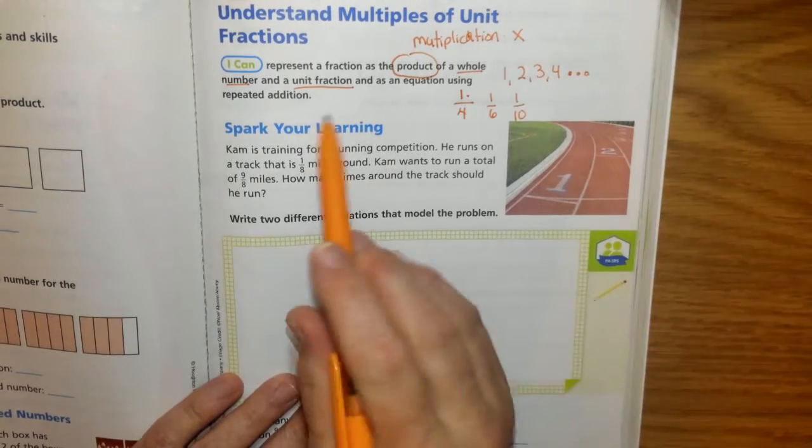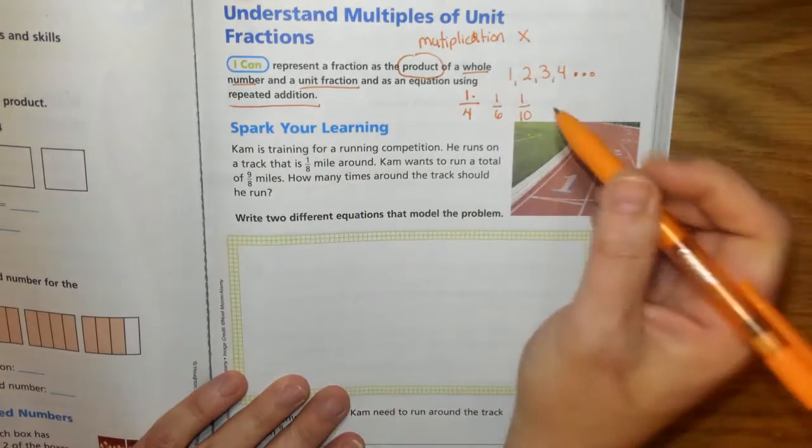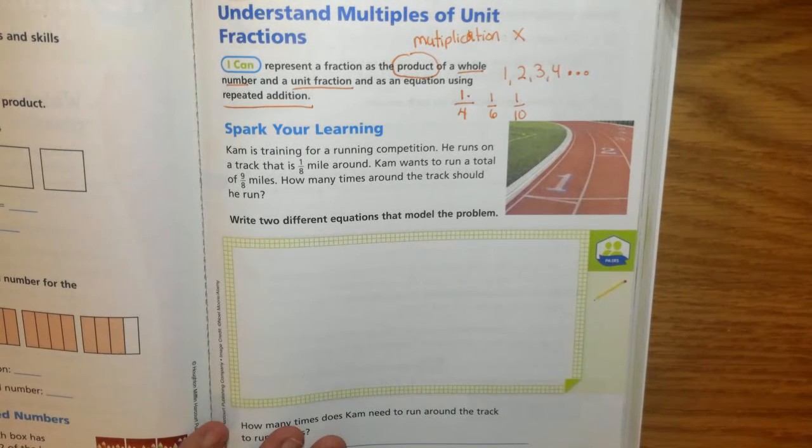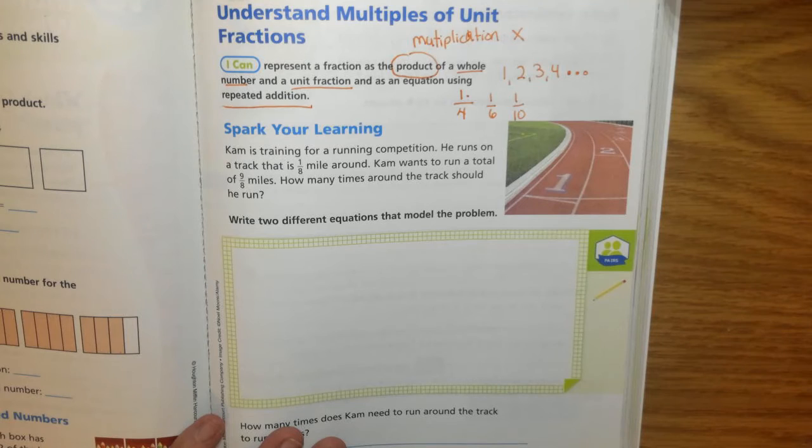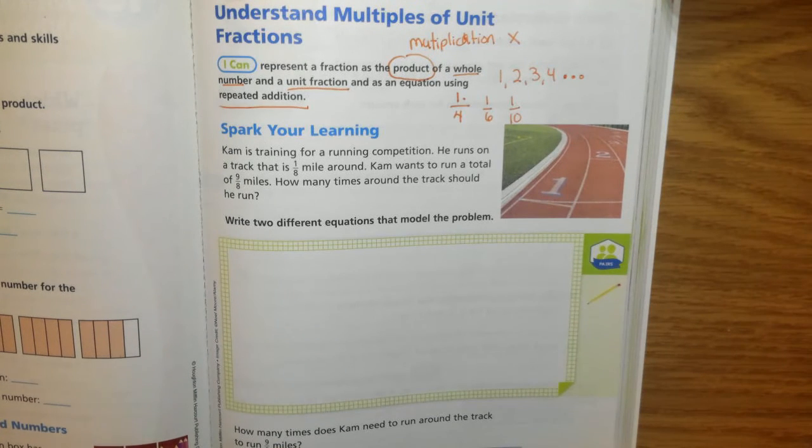Like 1/4 or 1/6 or 1/10. Those are unit fractions. Anytime there's a 1 as your numerator, that's a unit fraction. When they're talking about repeated addition, it's basically like when we do repeated addition with multiplication. We talk about how it's the same number added that many times. This is going to be the same strategy, the same idea with our fractions and our multiplication.